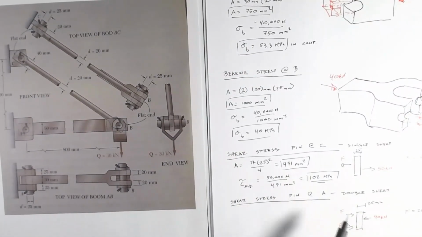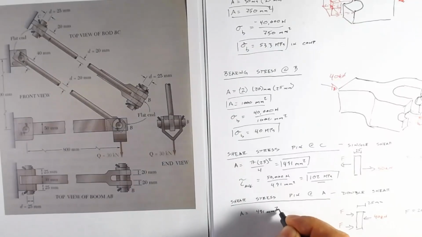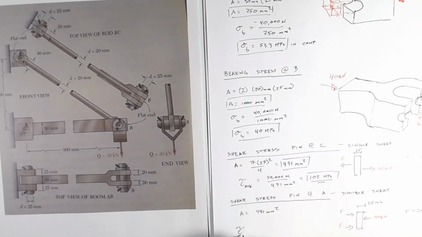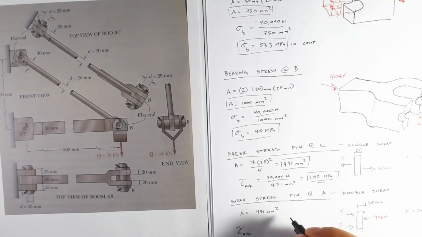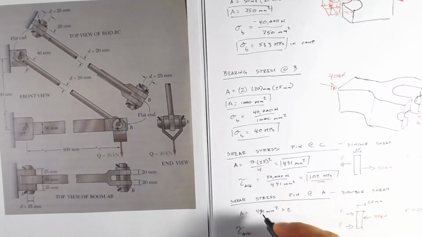And so same area as above, area equals 491 millimeters squared. So our average stress in this, area does not equal that. It equals that times 2, because we have two stresses. So we could either compare 40 kilonewtons to 2 times the area, or 20 kilonewtons times the area of the pin.